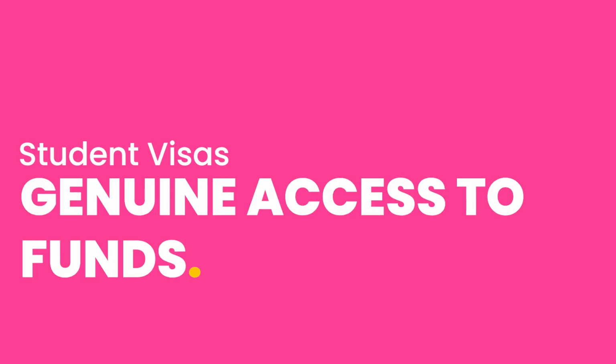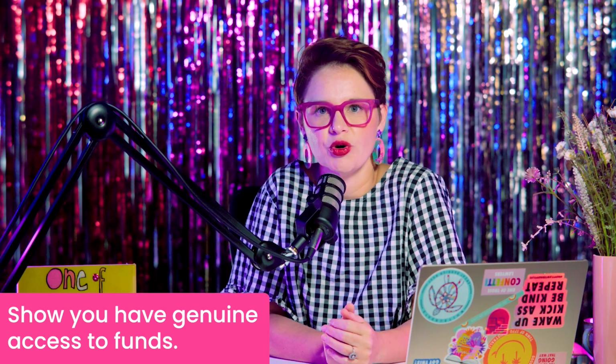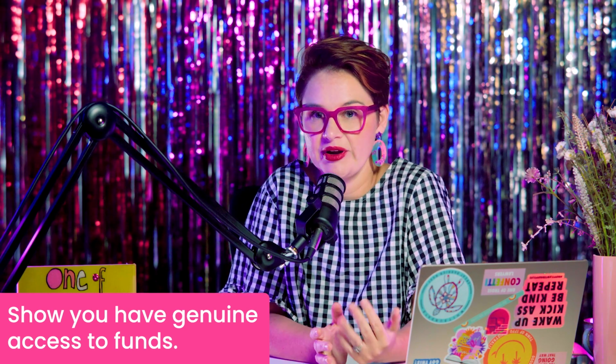The next requirement that you want to consider when you're applying for a student visa is that you have genuine access to funds. So what does that mean, having genuine access to funds? Essentially what you want to be able to show the department when they're assessing your application is that you have the ability to pay your school fees, you have the ability to pay for standard life necessities like food and accommodation, and you have the ability to pay for a ticket home.